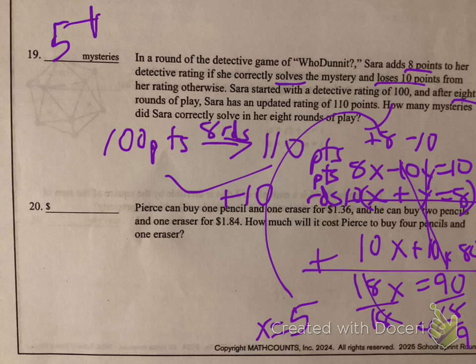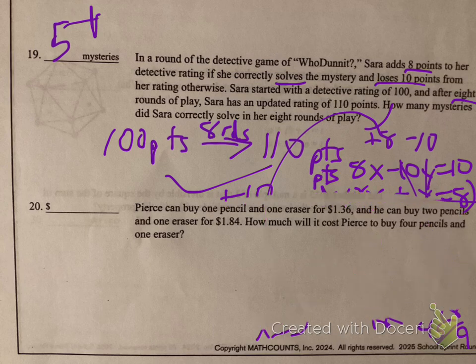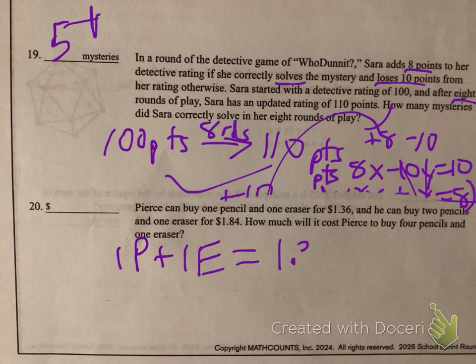All right. Now we're on number 20. Pierce can buy one pencil, let me erase this, and one eraser for $1.36. So I might just make an equation out of that. So one pencil plus one eraser, I'll just call that P and E, is $1.36.